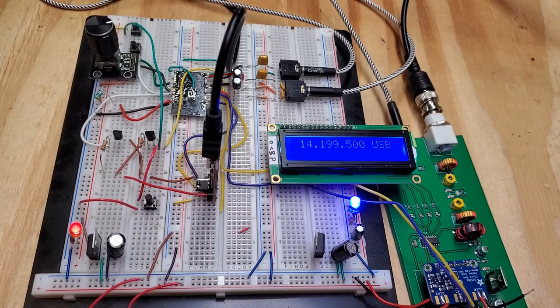What we'll do now is I'll go over to the signal generator, and we'll just throw some signals at it, and we'll see how good its unwanted sideband suppression is. And that's coming right up.